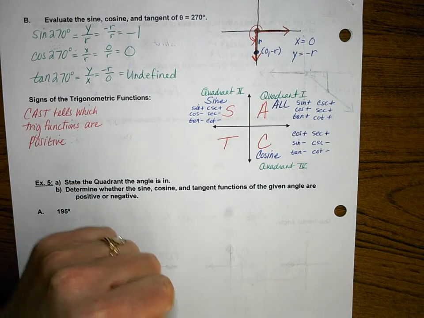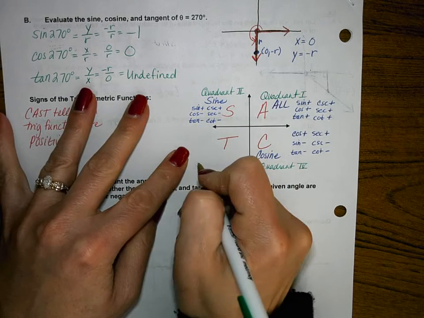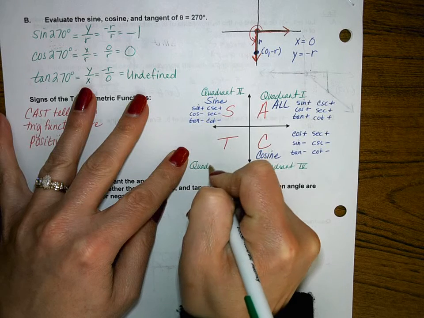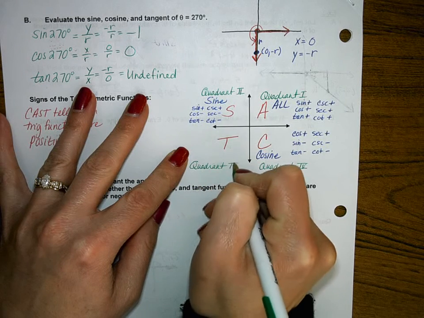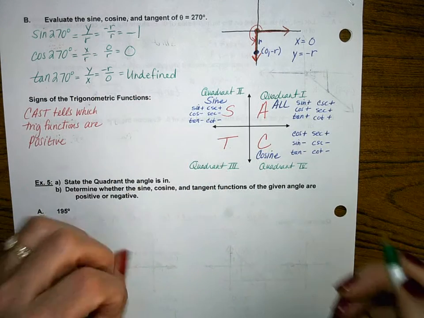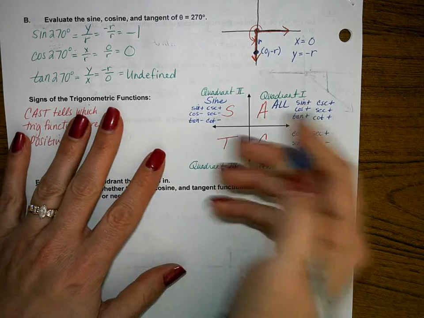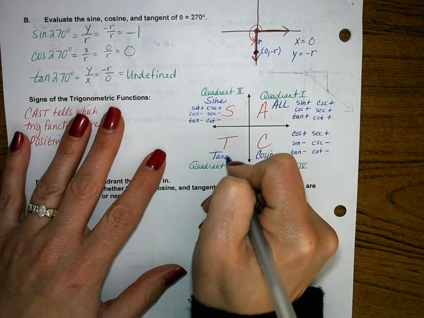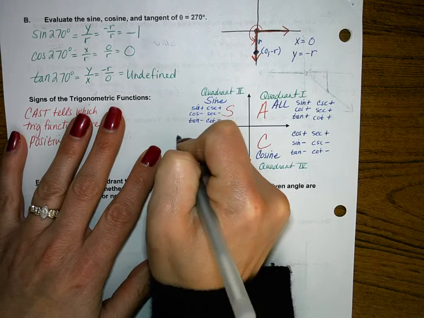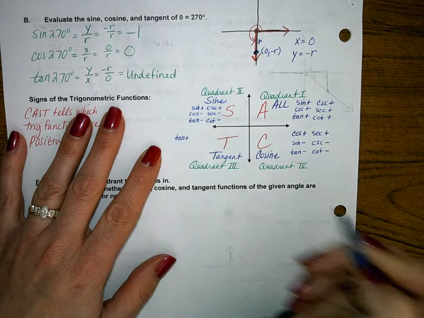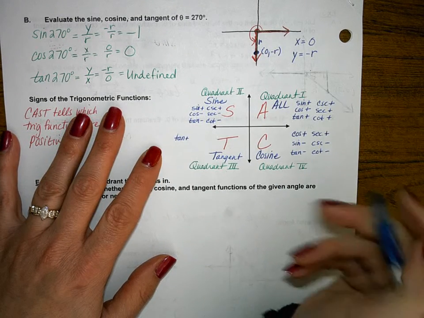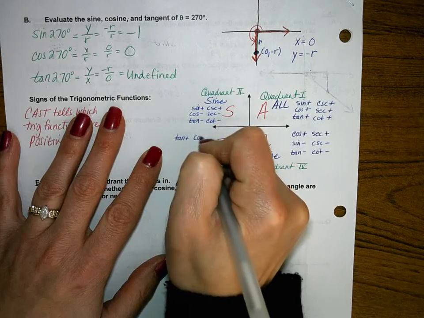All right, what about down here in quadrant 3? What is that T trying to tell us? Tangent. So I automatically know that tangent is positive. What else is going to be positive? Cotangent's going to be positive.